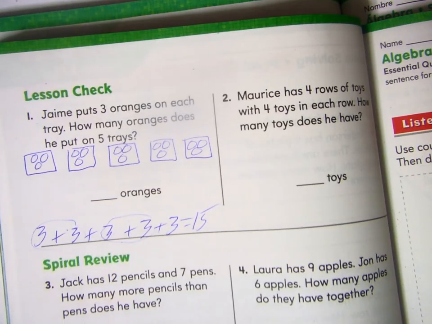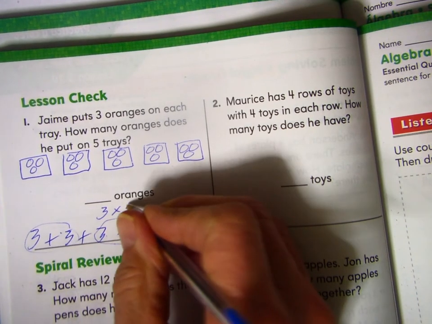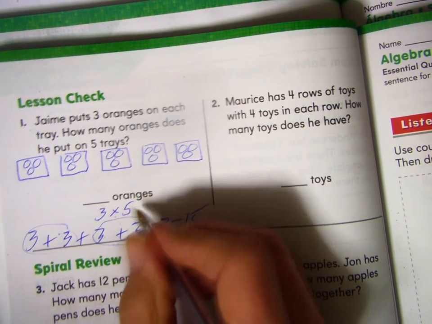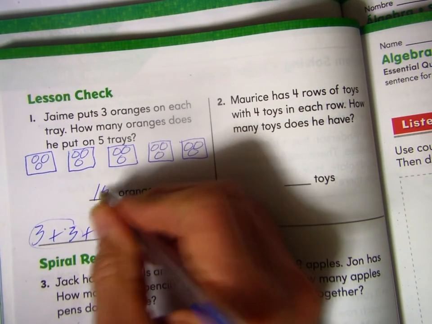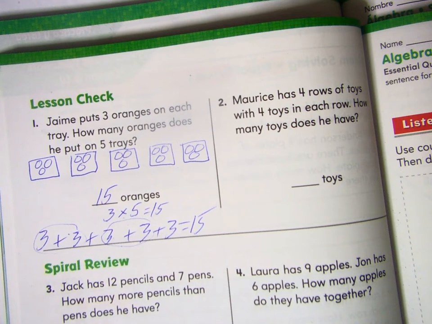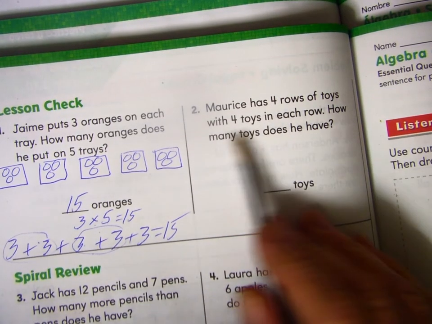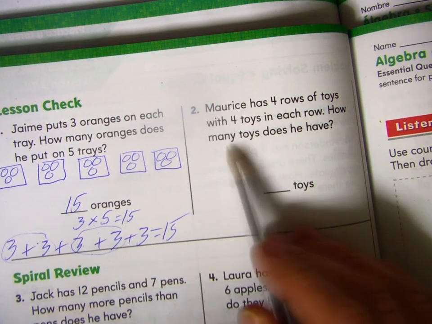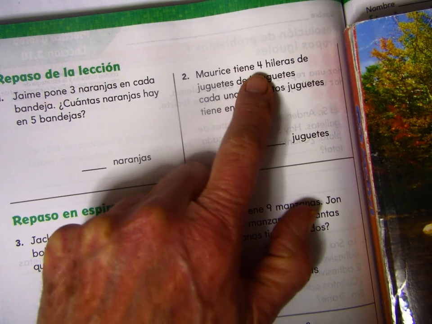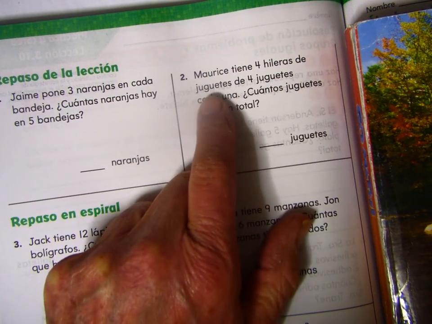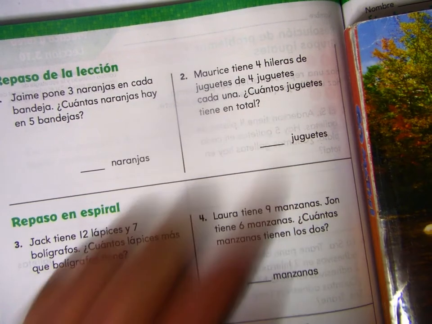How did they do that in third grade? They do this. 3 times 5. 3 por 5 son 15. 15 oranges. Número 2. Maurice has 4 rows of toys with 4 toys in each row. How many toys does he have? Mauricio tiene 4 hileras de juguetes de 4 juguetes cada una. ¿Cuántos juguetes tiene en total?